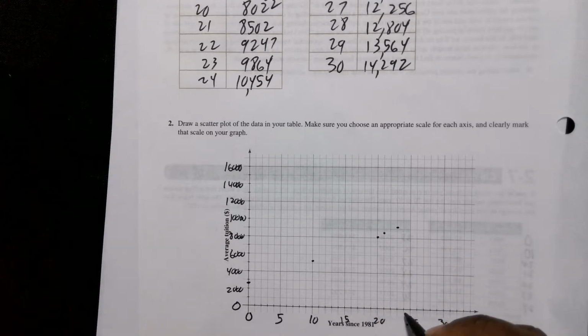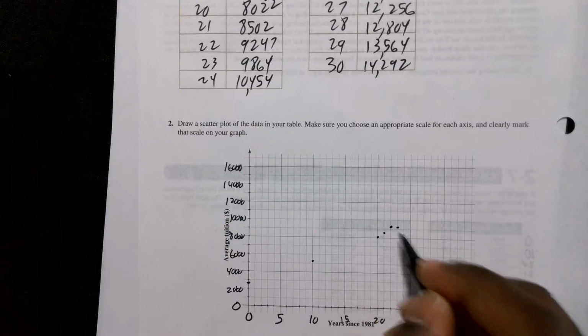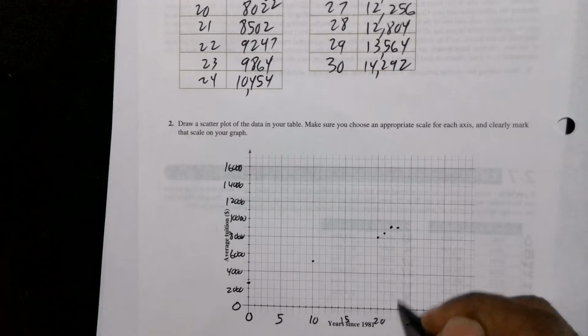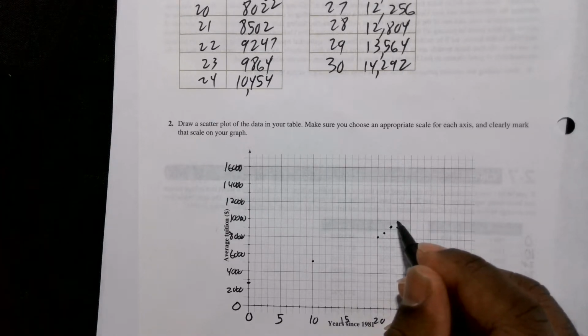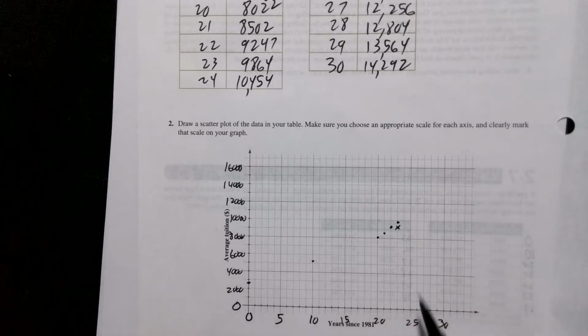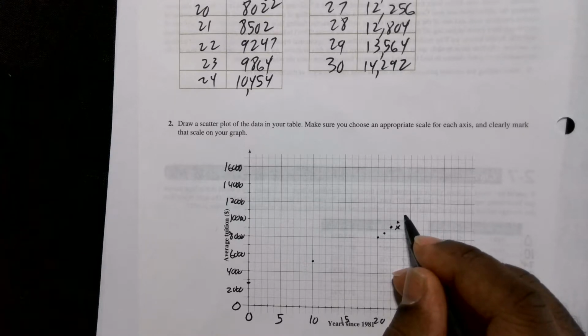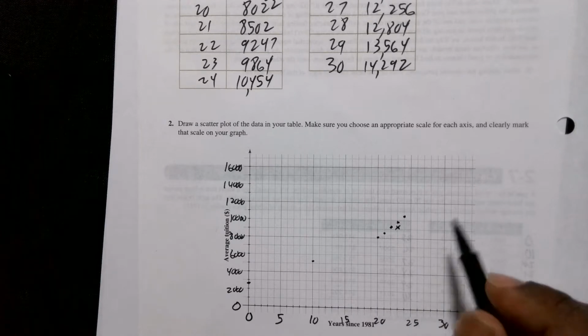Then our 23rd year, oh, you know what, I marked this in the wrong spot. Okay, so this is our 22nd year. Then our 23rd year would be almost 10,000. So I have to X that out. Our 24th year would be a little over 10,000, almost at the middle between 10 and 11,000.